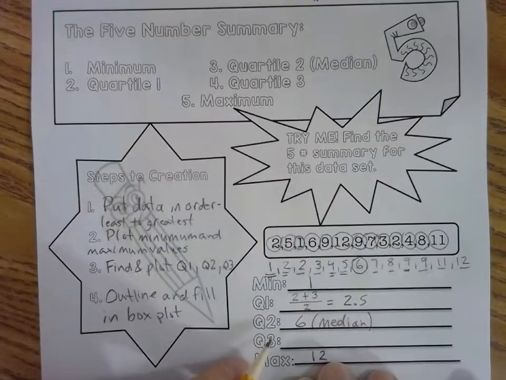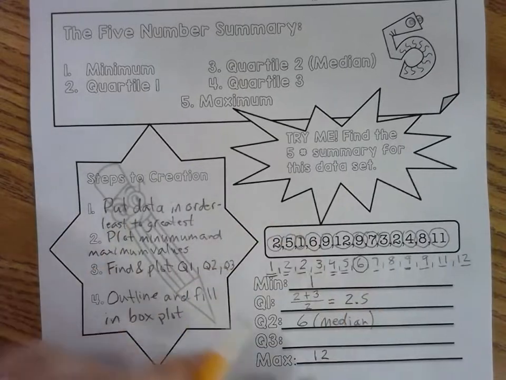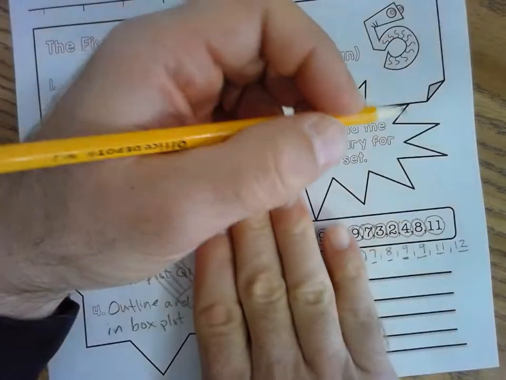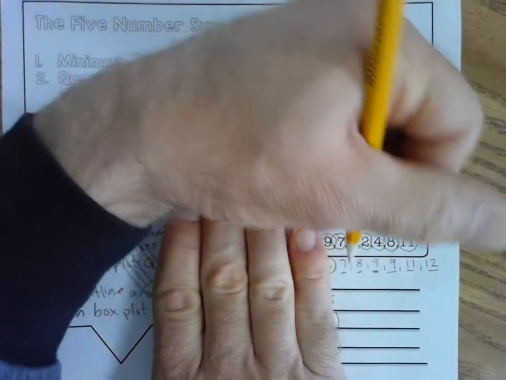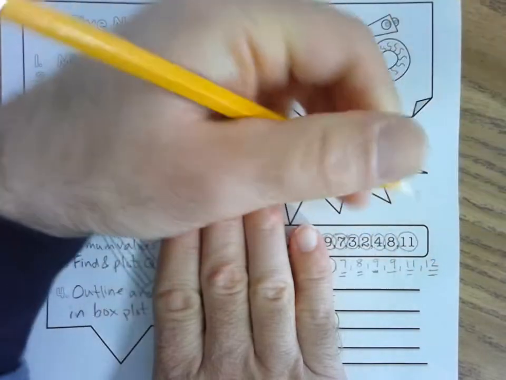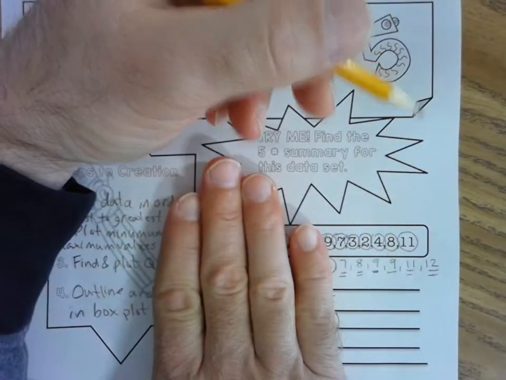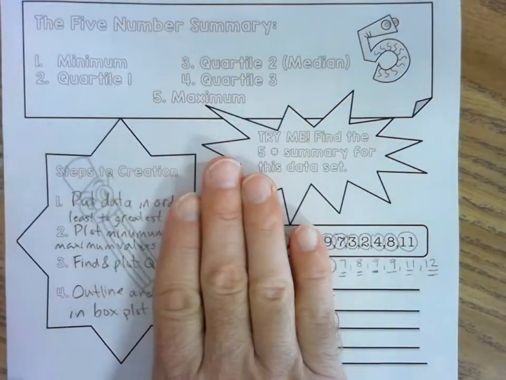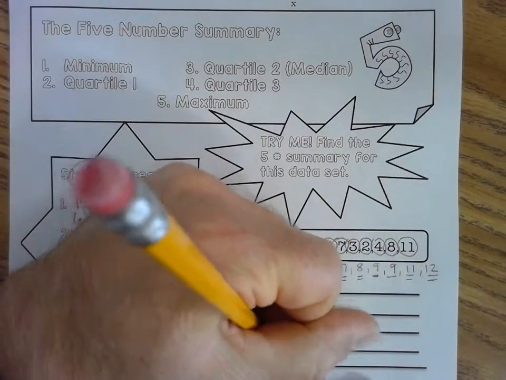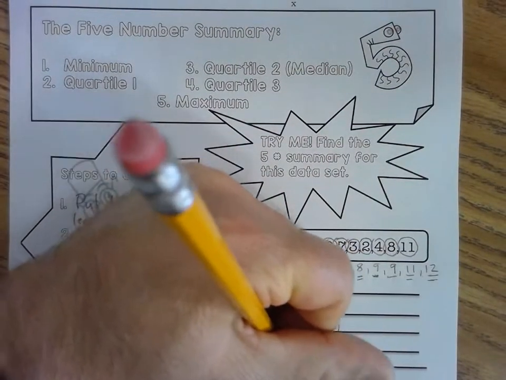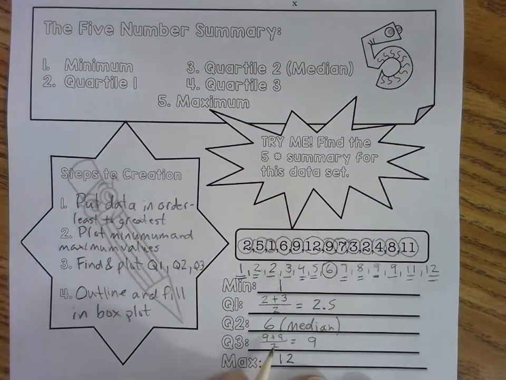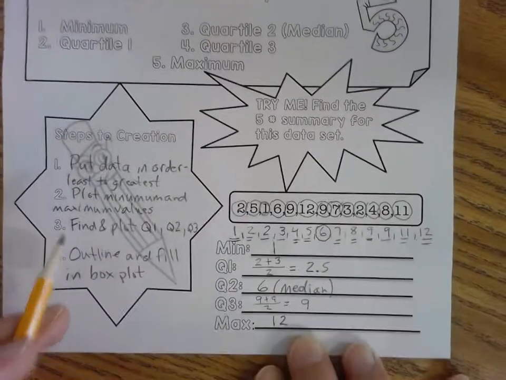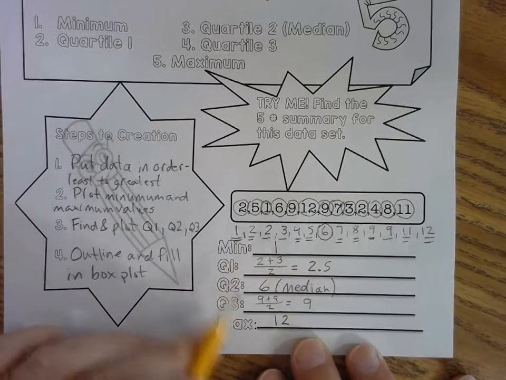All right. For quartile 3, it's the same way we found quartile 1, except you're looking at the upper half of the data. So I'm just looking at these numbers up here. Once again, you're going to go back and forth to find the median. And I have 2 9s in the middle. So I have to find the average of those 2 9s. So I'm going to have 9 plus 9 divided by 2. If you add those up, that's 18, divided by 2 is 9. So that's the way you have to find these values.